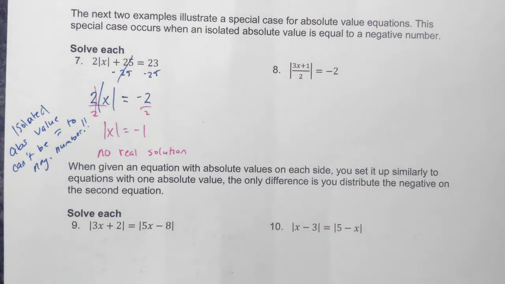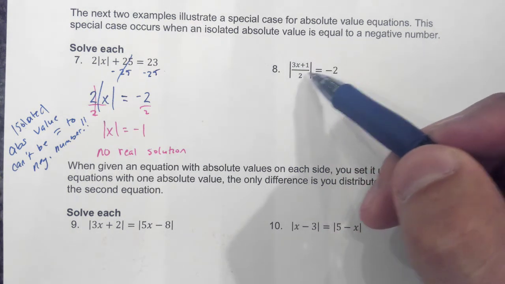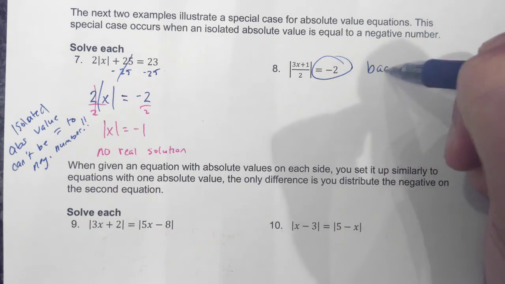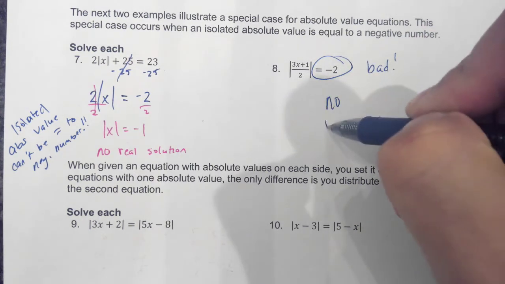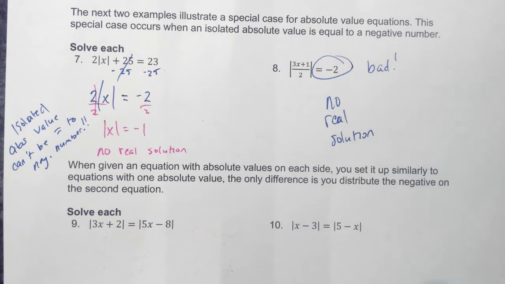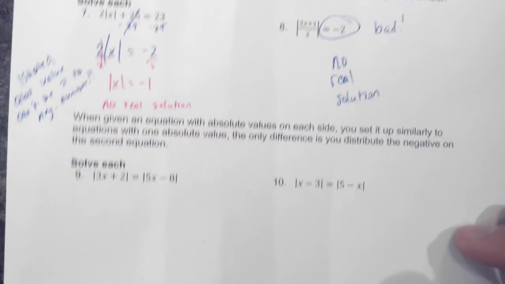Look at that, 2 notes today. So look at 8. Absolute value is already isolated. It's equal to a negative number. Bad. No real solution. Okay, so keep your eye out for that.